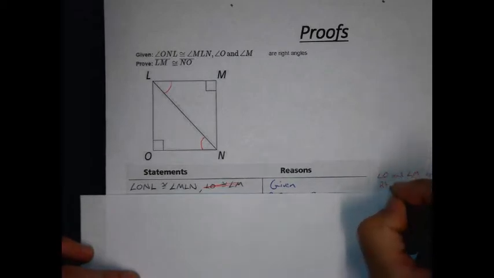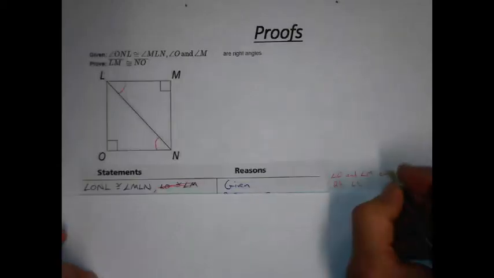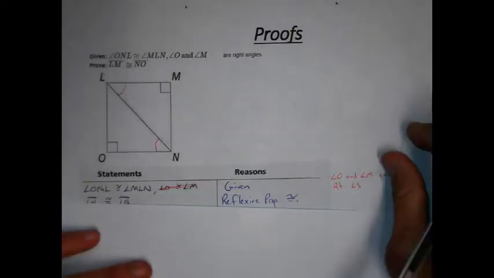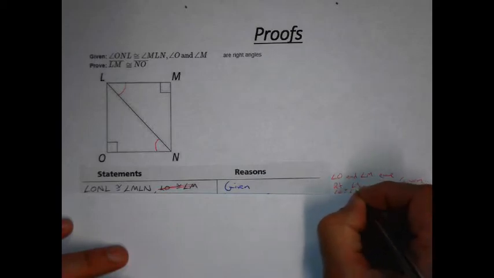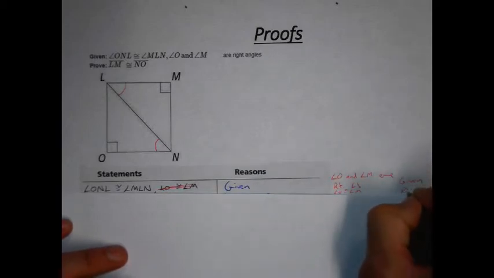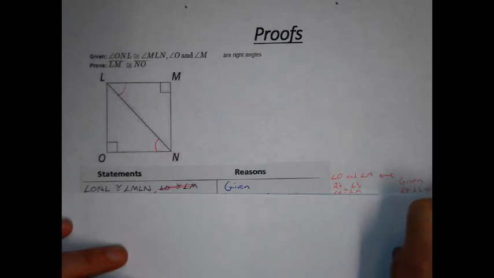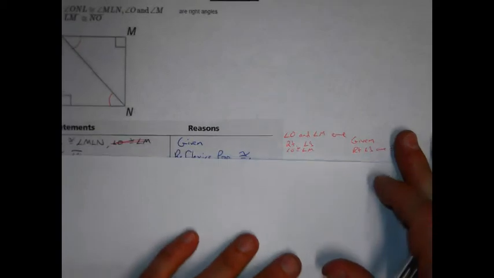That's what was given. And then I have to say angle O is congruent to angle M, because right angles are congruent. It's such an important distinction to make. It really is. And I'm sorry I messed that up, but at the same time, I'm glad I did, because now you can see that working, right?